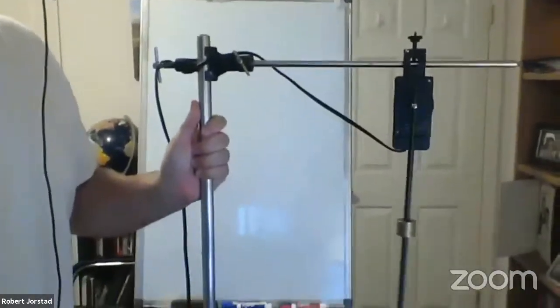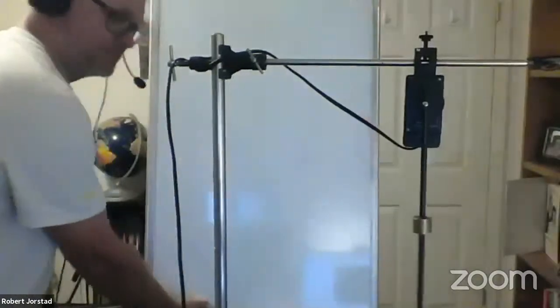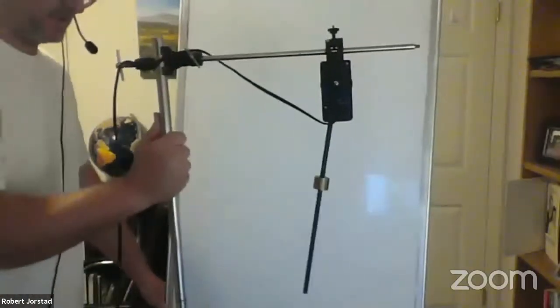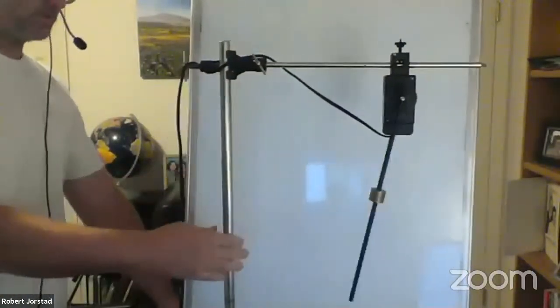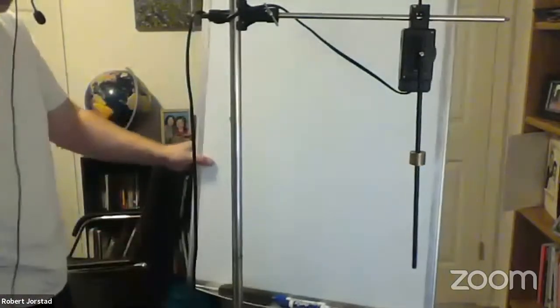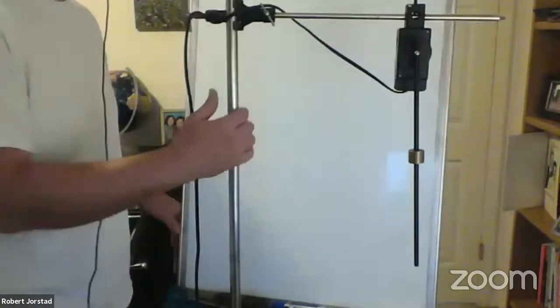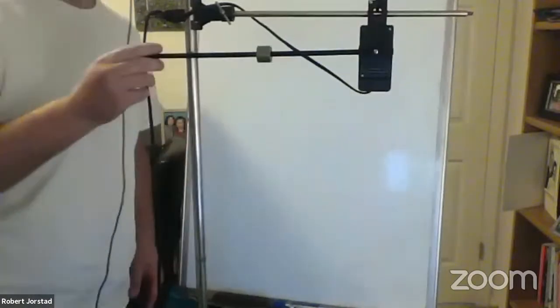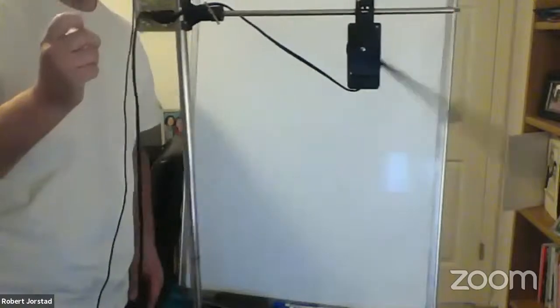So I want to start with a simple scenario to motivate our discussion today. You know me, I love this weird piece of equipment that I keep bringing up all the time. Let me put this whiteboard near it so you can see a little better. Okay, this is basically a pendulum at this point. Now I want you to think about something. Let's say I lift this thing and release it from rest.